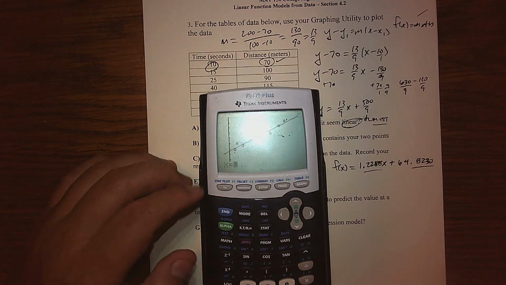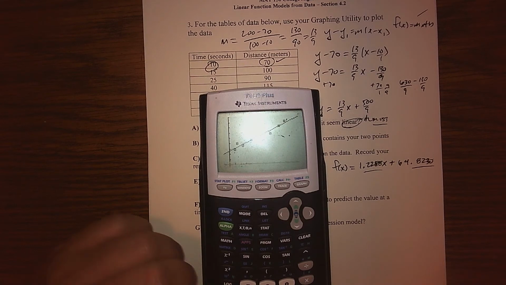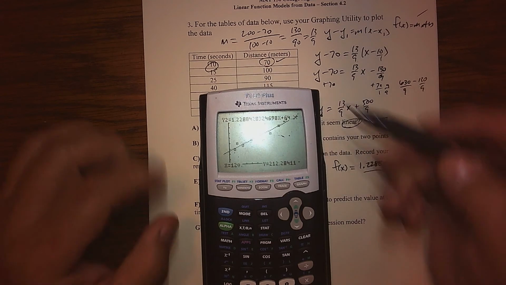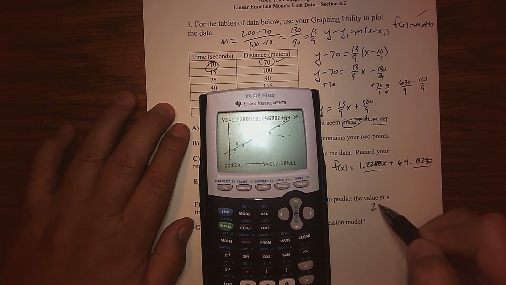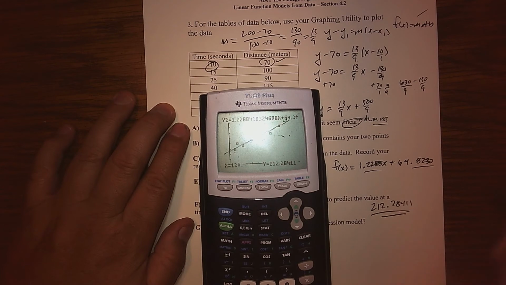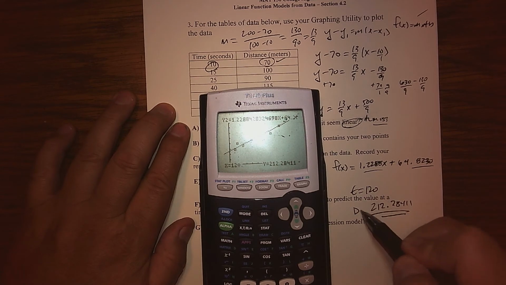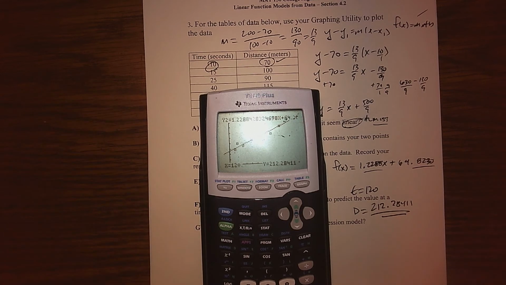We want a value, and I want to put 120 in for x. The cursor's up there, and it looks like what it's giving us is 212.28411. So at 120 seconds, the distance that we've traveled according to the regression model is 212.